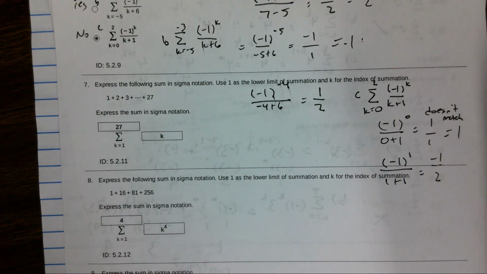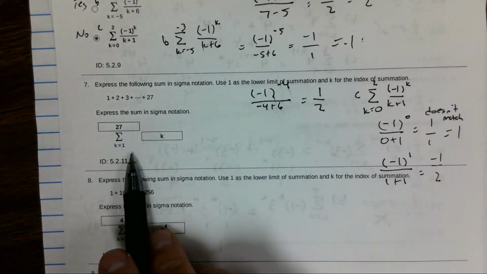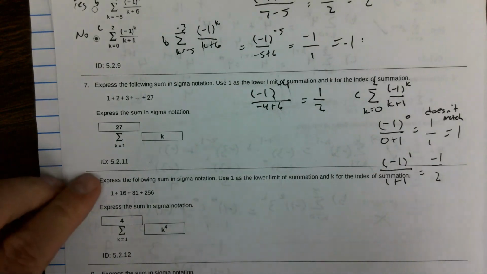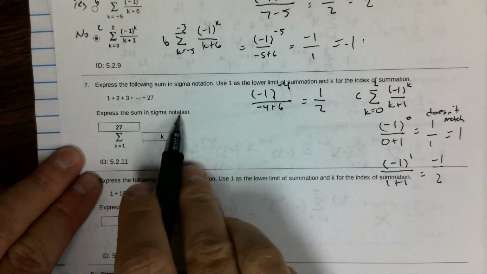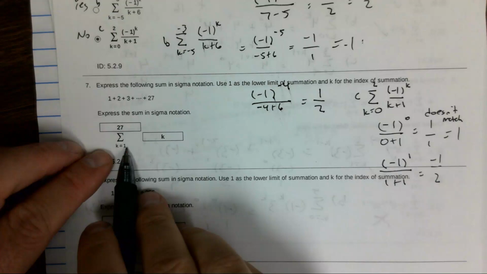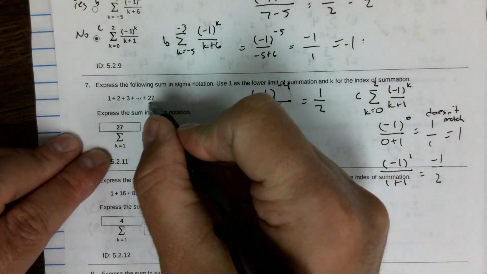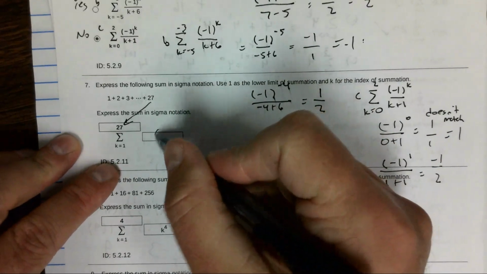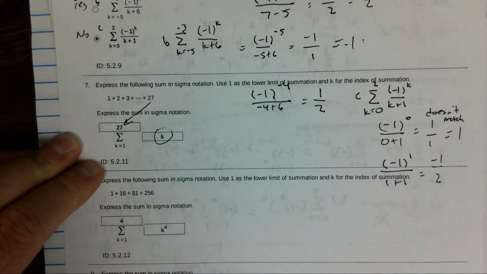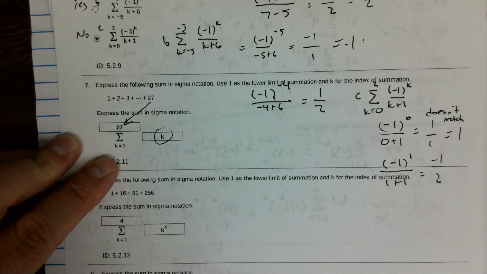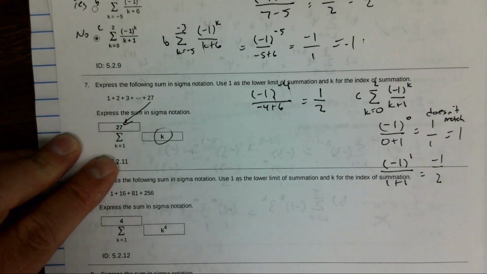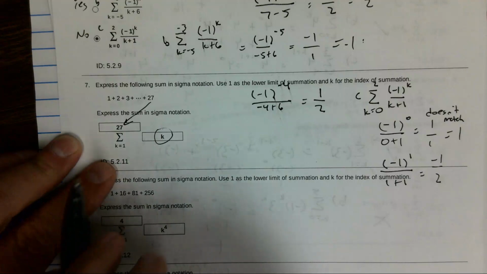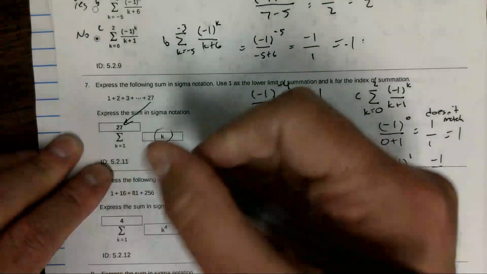Now for this one, there's not much work for number 7. Basically, it says express it in sigma notation. They started the k equal 1. So all you do is you put that number right there, and then you put the k right here. So that's basically it. It's the linear one. Well, I mean, it's the constant rule. This is the constant rule.